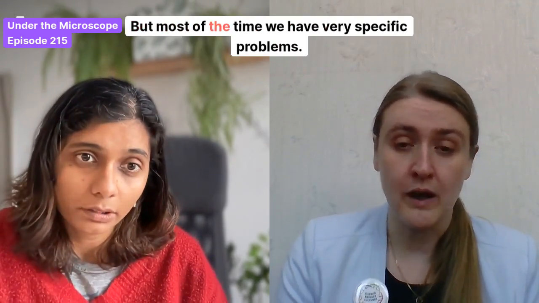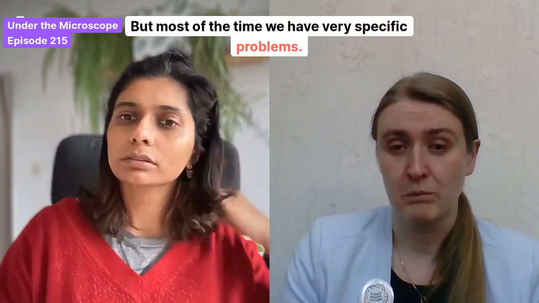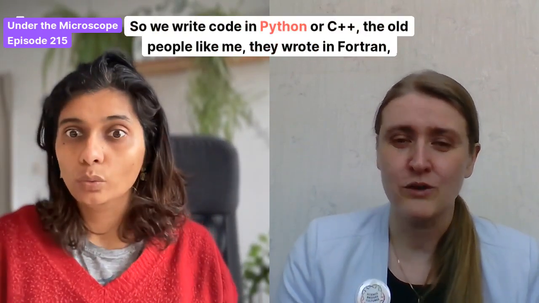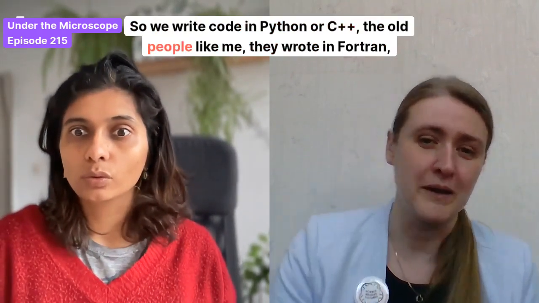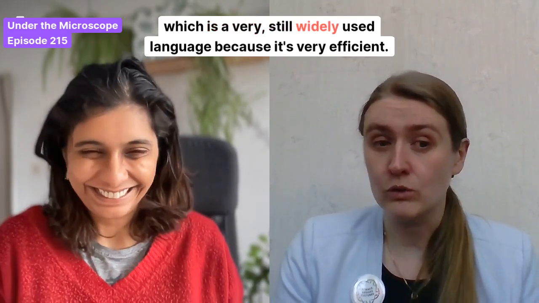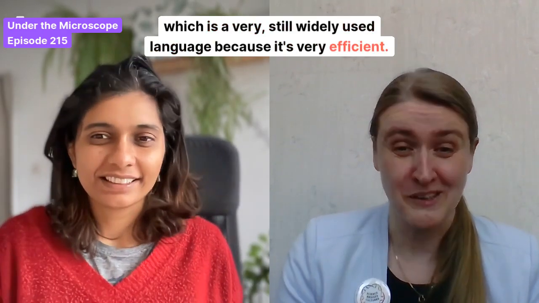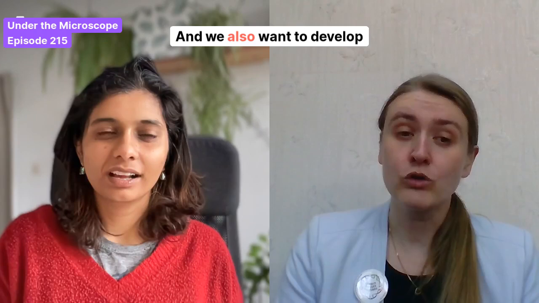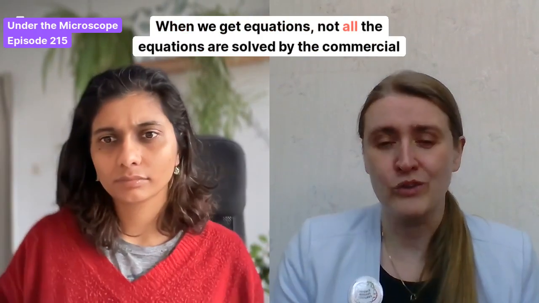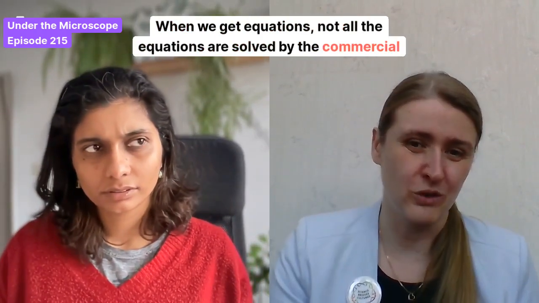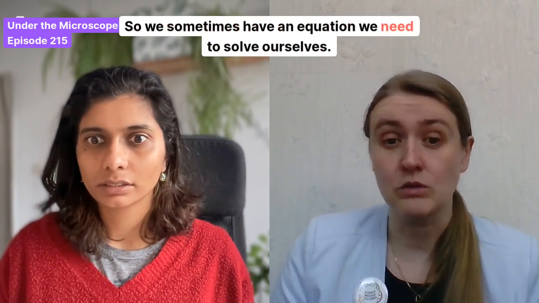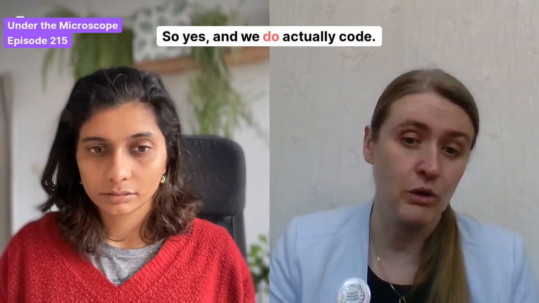But most of the time we have very specific problems, so we actually do code. We write code in Python or C++. The old people like me wrote in Fortran, which is still widely used because it's very efficient. And when we get equations, not all of them are solved by the commercial or available solvers. So we sometimes have an equation we need to solve ourselves. So yes, then we do actually code.